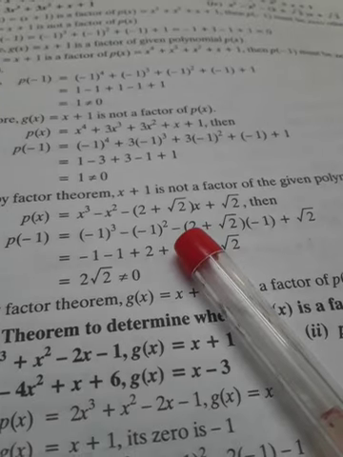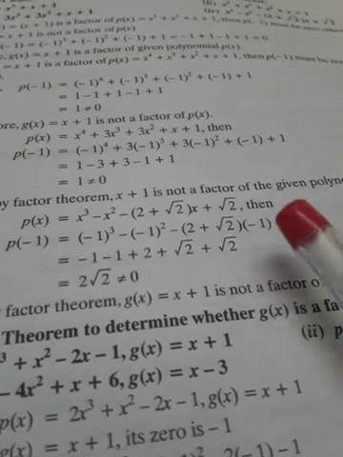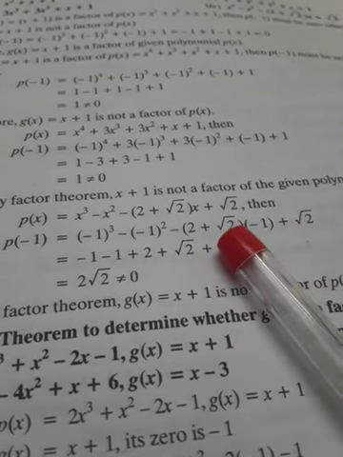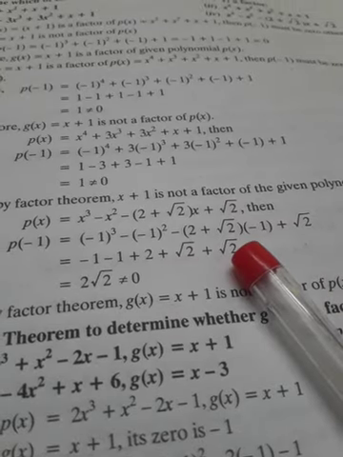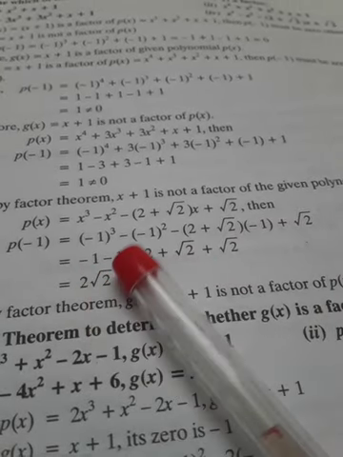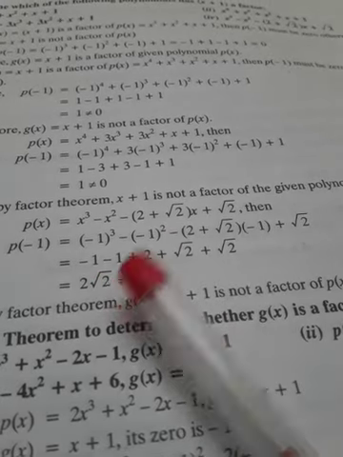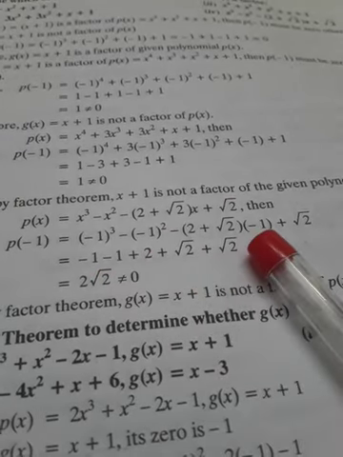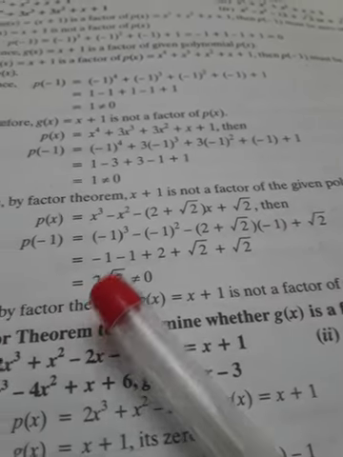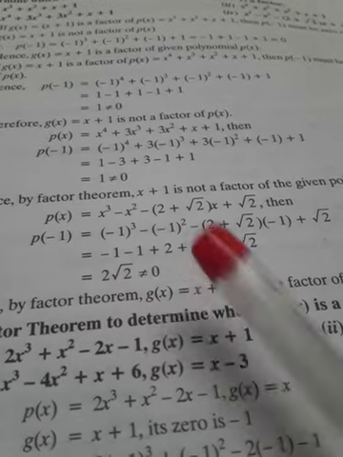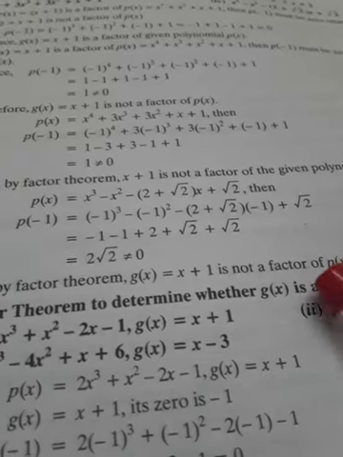Then minus 2 into negative 1 plus 2 minus root 2 into negative 1, minus root 2 into negative 1 positive root 2, then plus root 2. Then here negative 1 minus 1 is negative 2. Negative 2 plus 2 is 0. Then root 2 plus root 2 is 2 root 2. So what we will get? 2 root 2. So here also p of negative 1 is not equal 0. So x plus 1 is not the factor of p of x.